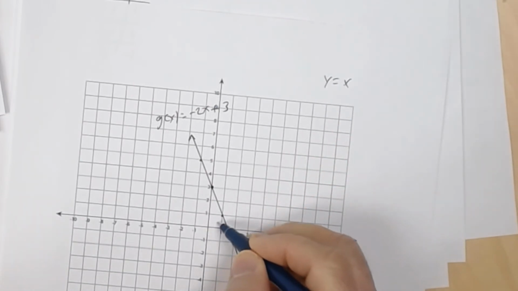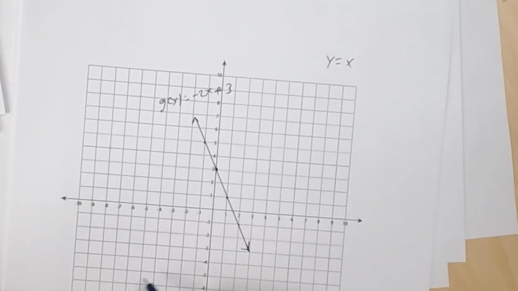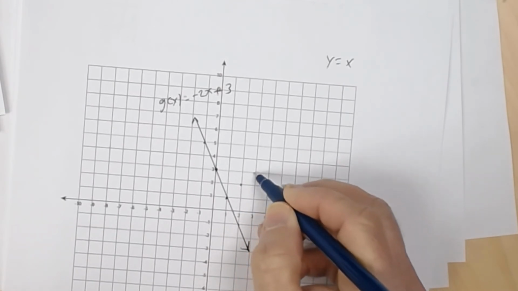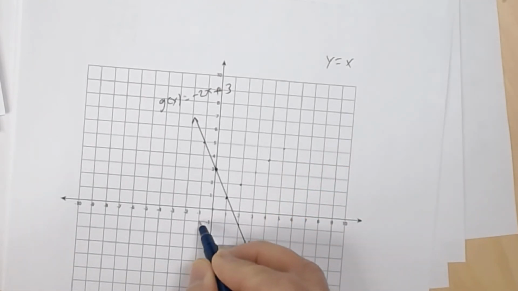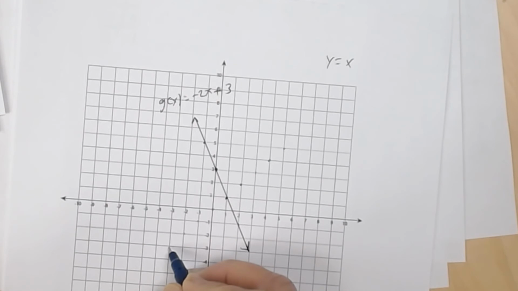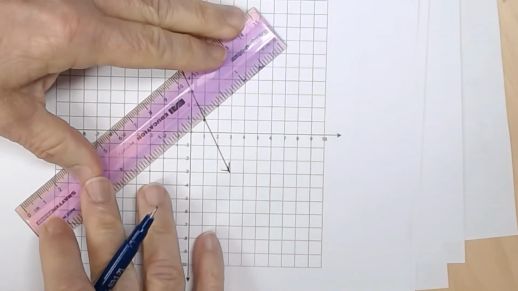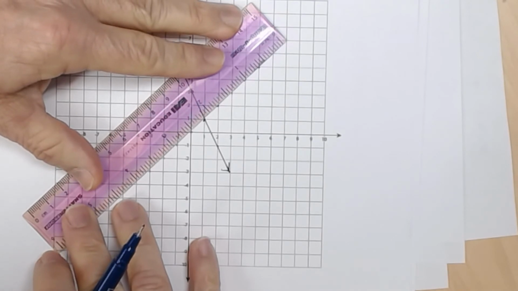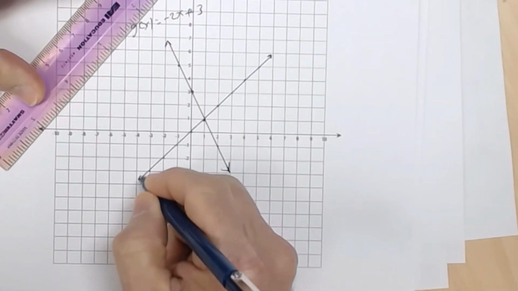So the x and y values are the same when you look at the first and third quadrants, when the coordinates are the same. So 2, 2, 3, 3, 4, 4, 5, 5, and so on, right? 0, 0, negative 1, negative 1, negative 2, negative 2, negative 3, negative 3. So that is y equals x. So when I graph that, this is the line y equals x. All right, so that's what I just graphed.